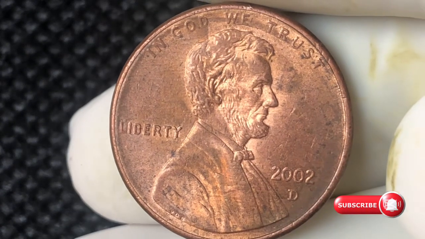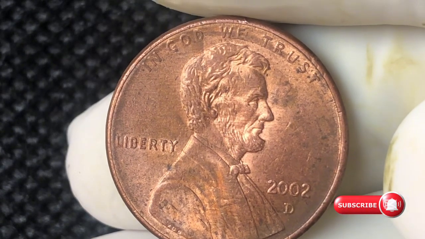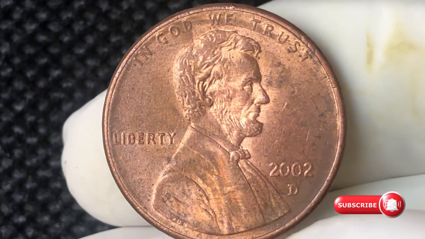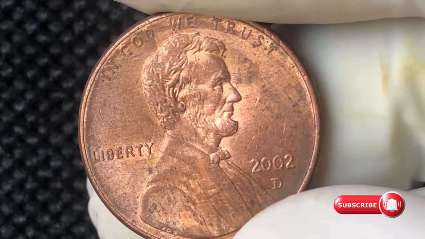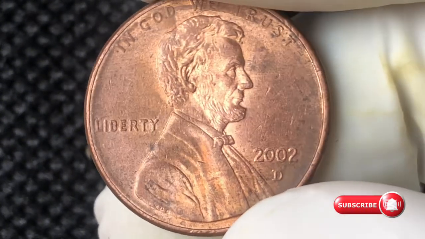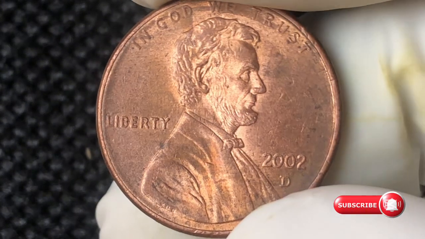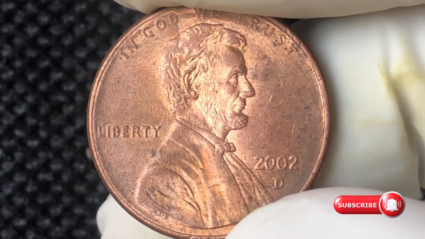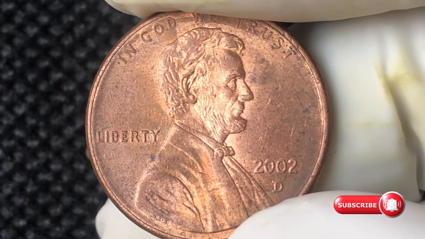The beauty of coin collecting lies not only in the rarity of the items collected but also in the stories they tell. Each coin is a witness to history, a small artifact that has passed through countless hands, seen numerous events, and endured the passage of time. The 2002 penny, though young compared to many numismatic treasures, carries with it the legacy of the Lincoln cent and the American spirit it embodies.